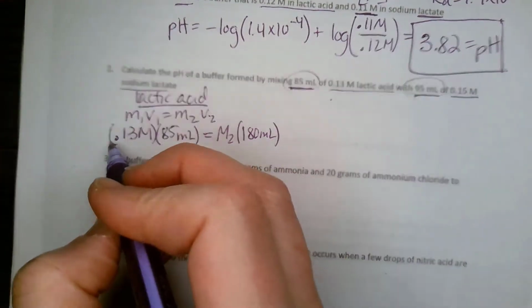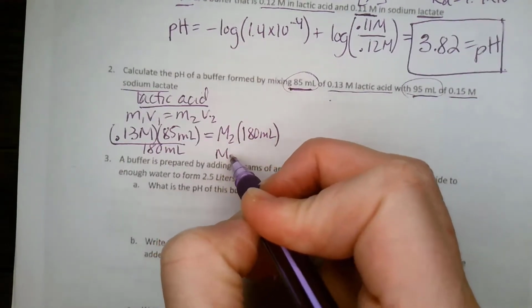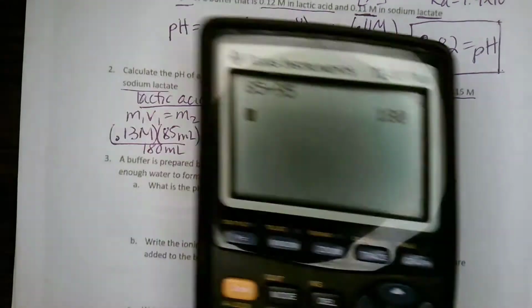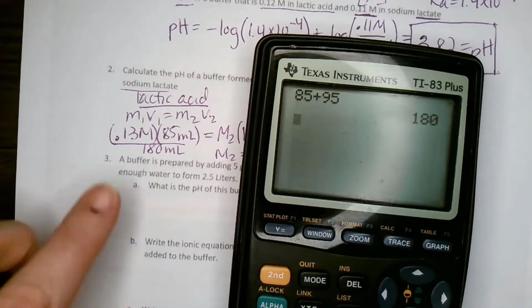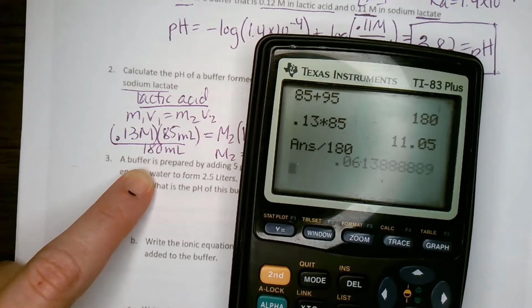So we just need to divide both sides by 180 milliliters to get our molarity for lactic acid. So 0.13 times 85 divided by 180.